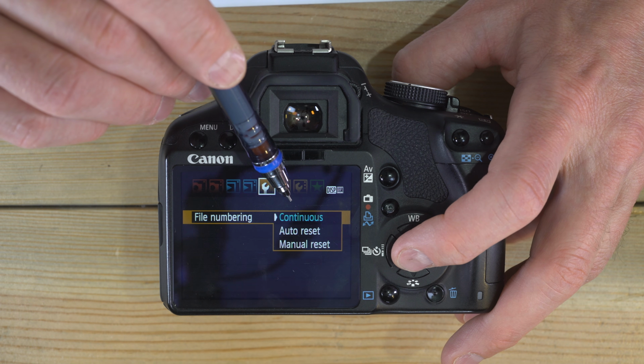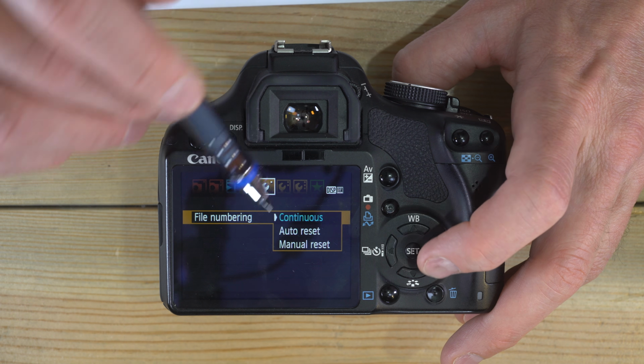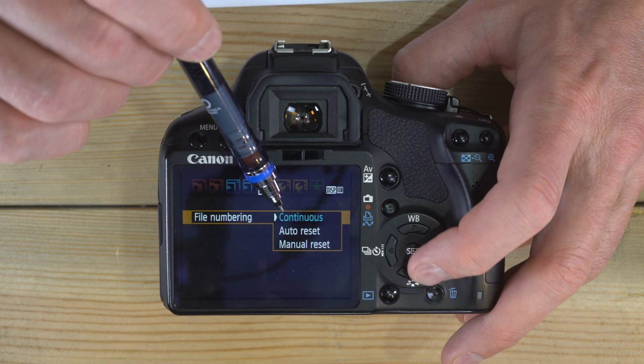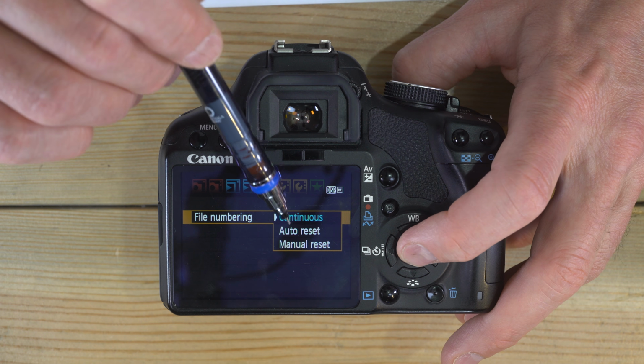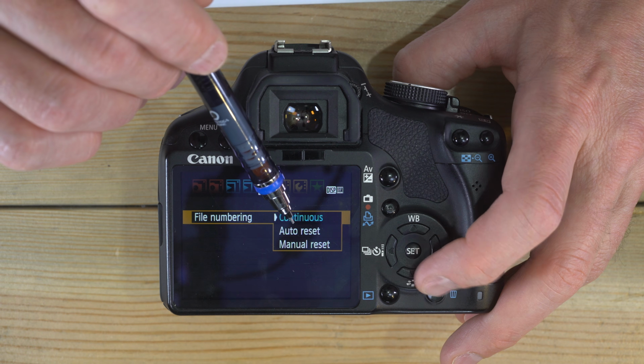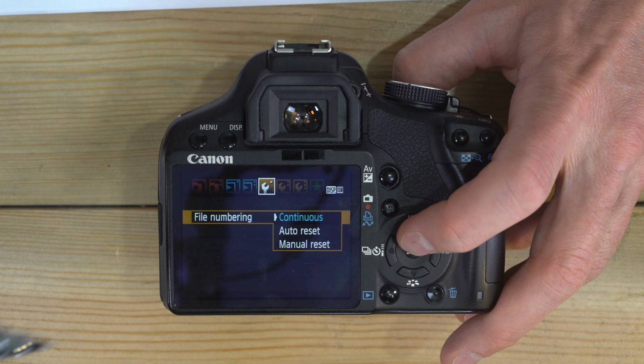It's less likely that you'll accidentally have images trying to overwrite each other if you have 10,000 different file names to use instead of having 5 iterations of 0001.